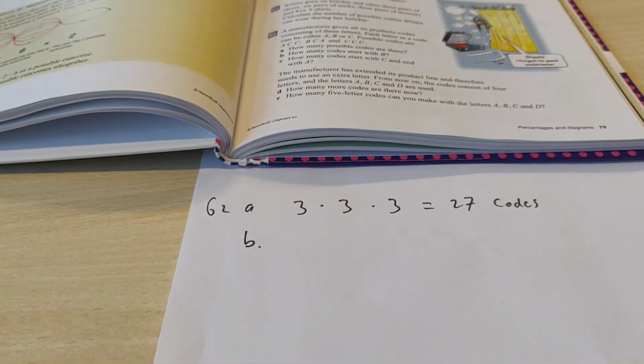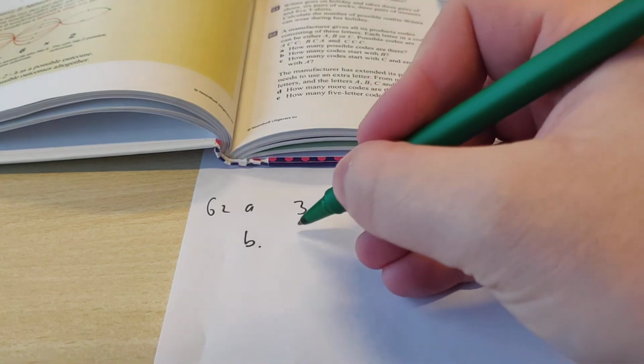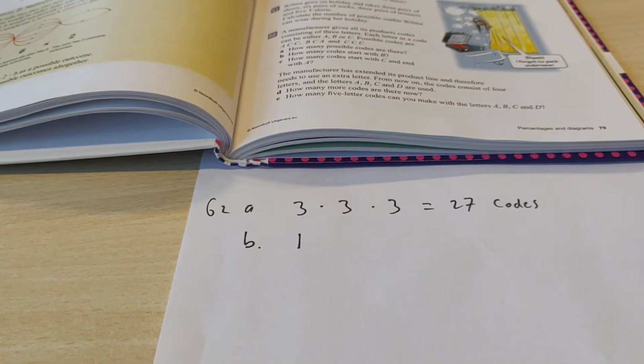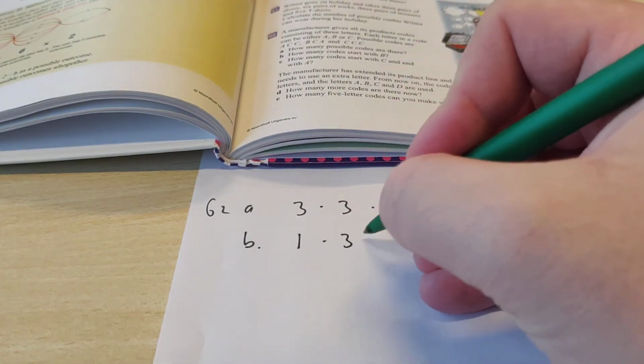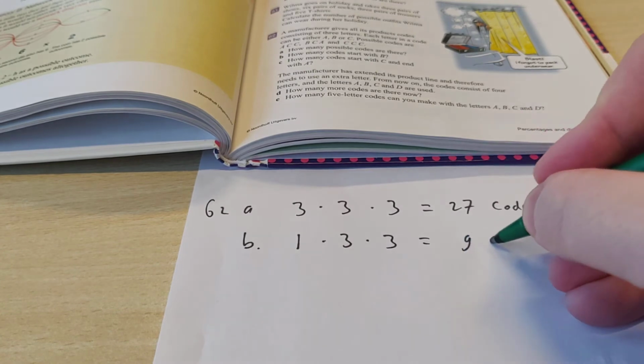Question B, it says how many codes start with the letter B. So the first one needs to be a B. That means we have only one option there. It needs to be a B and not an A or a C. But the other letters can be an A, a B or a C. So this will be 9 codes.